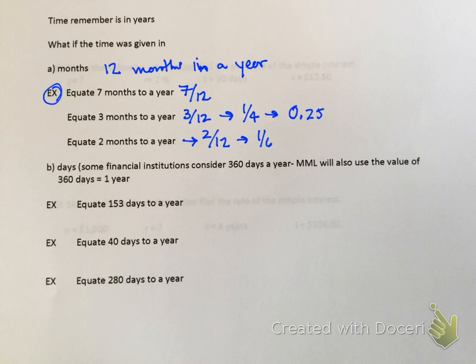All right, now let's look at what we have to do when we have to change time to days. So the weird thing is we know that there's 365 days in a year. However, on my math lab and most financial institutions, they use the definition as 1 year being 360 days. So be careful with this one. So the first example says to equate 153 days to a year. So I'm going to take 153 and divide that by 360. And like I said, you can divide those two on your calculator and get a decimal value, that's fine.